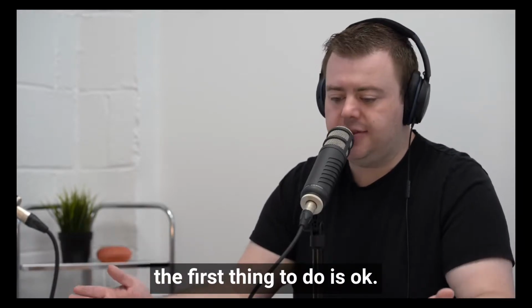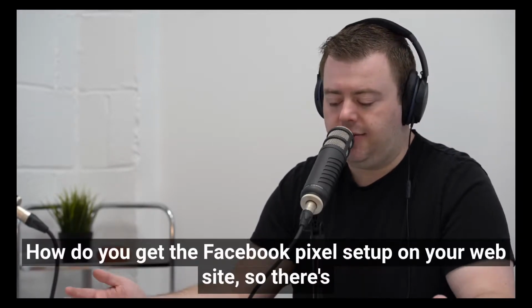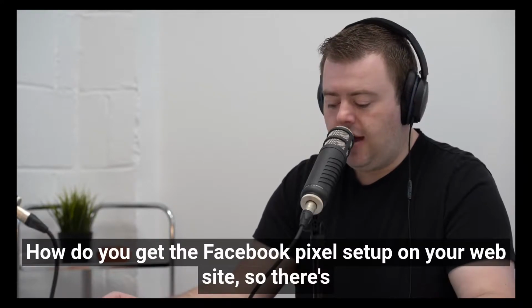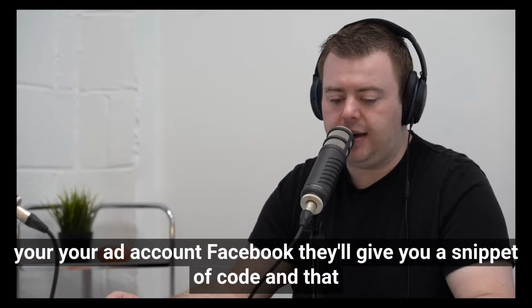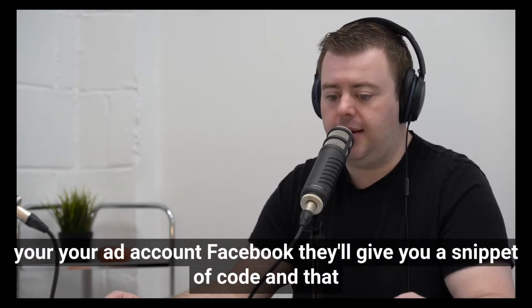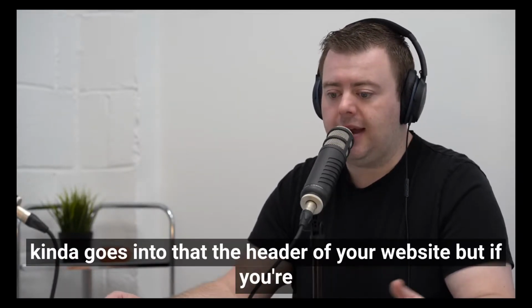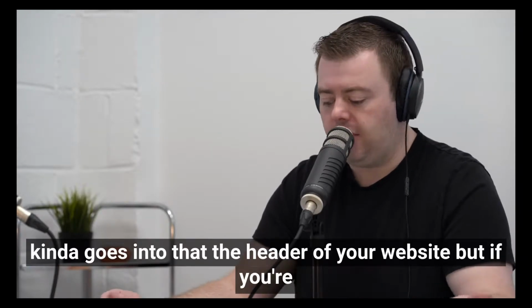So I suppose the first thing to do is, okay, how do you get the Facebook Pixel set up on your website? There's a couple of different ways. Basically, when you set up your ad account with Facebook, they'll give you a snippet of code, and that goes into the header of your website.